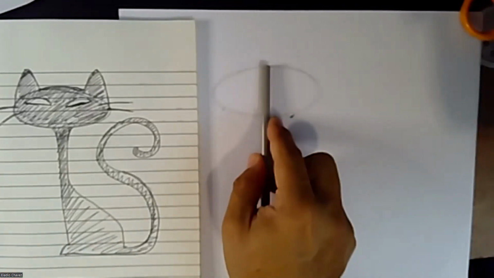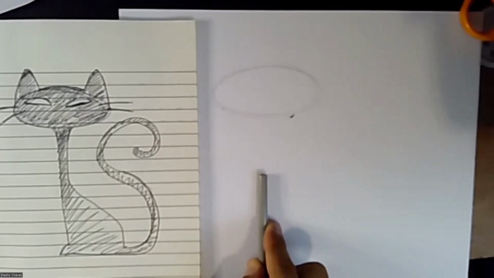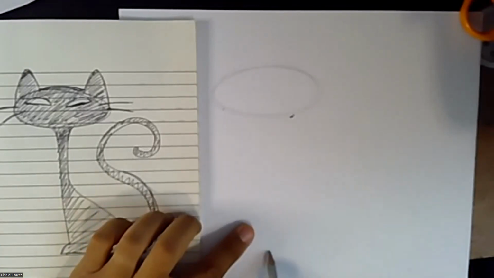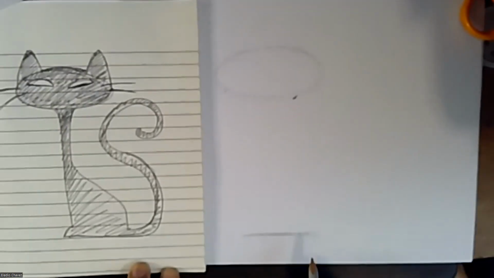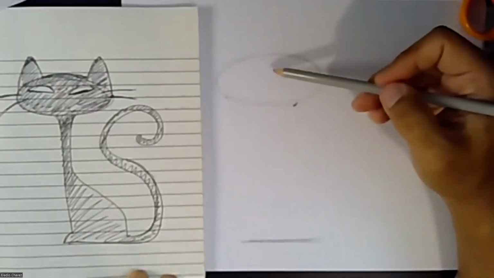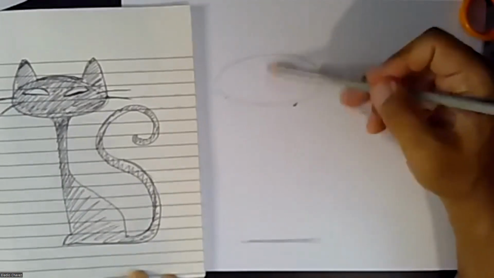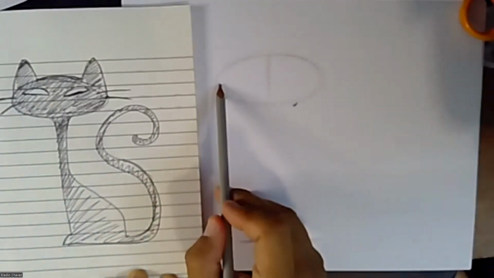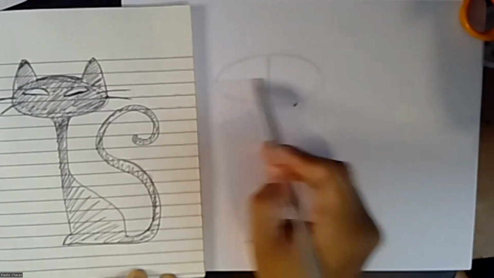3 times down. Let's go 1, 2, 3. Let's go down to here. This is where the bottom is going to be. All right. And let's find the axis lines. So we're going to find the axis lines of this oval shape. We're in the middle and the middle. This is the axis minor and the axis major.